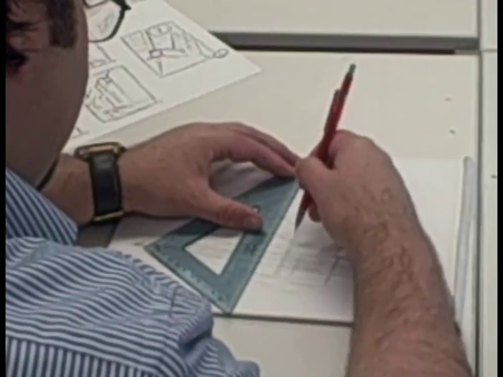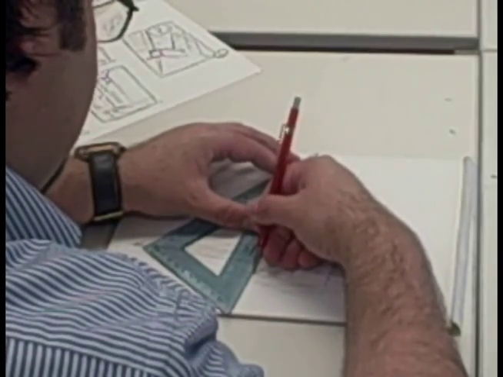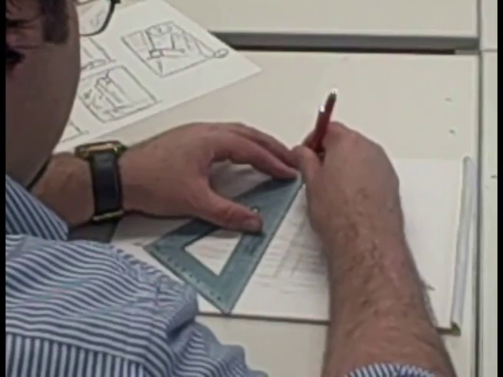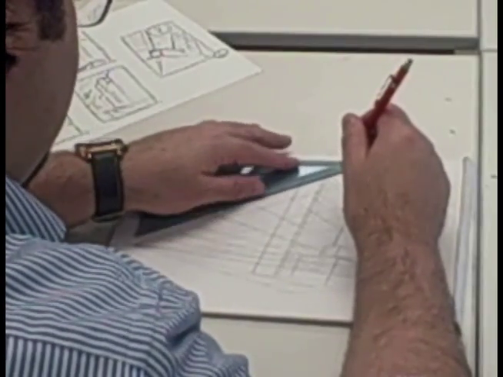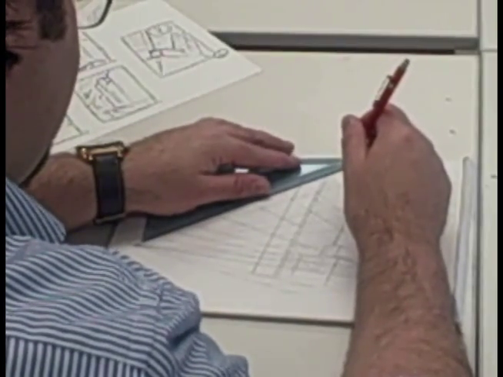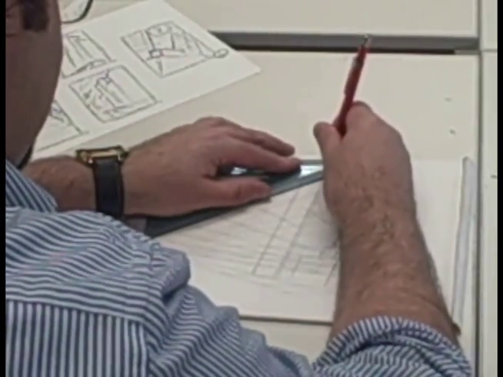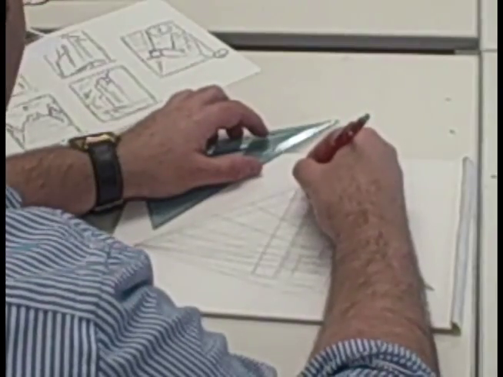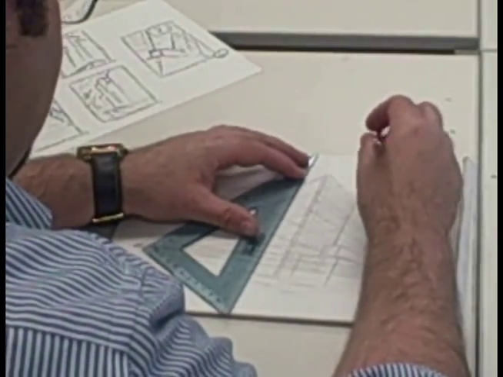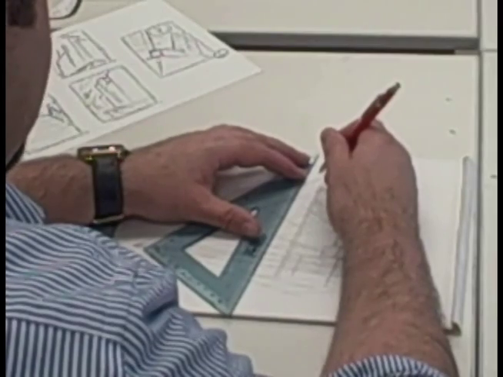Clarifying that central line to know exactly where I want to stop. And also the back line. Again, those back lines perhaps won't even show up in our final image, but that doesn't matter. The building itself has to look like there's more building than just what the image provides.